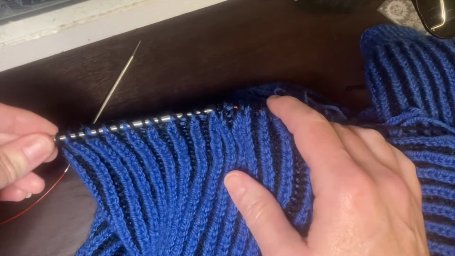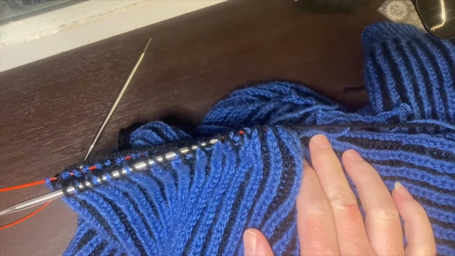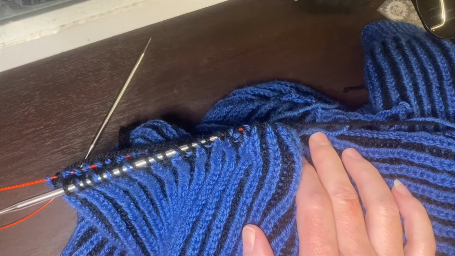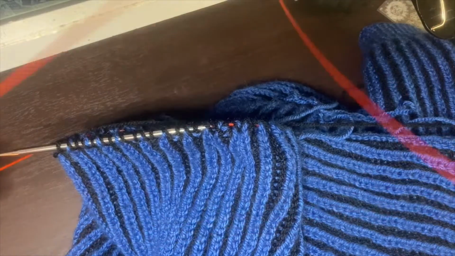That was a little tricky, but I wanted to show you because I thought I'm just going to go ahead and do this in Magic Loop. And I remembered as I was working that I don't like doing brioche in Magic Loop because of the yarn overs. It gets really confusing. All I had was this really long 50-inch cord.